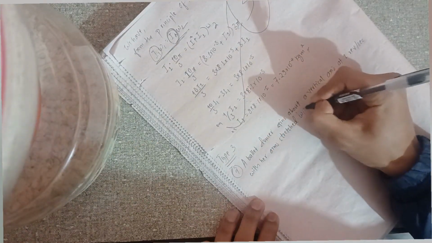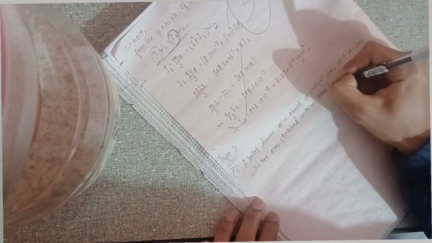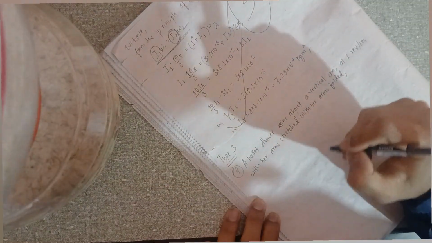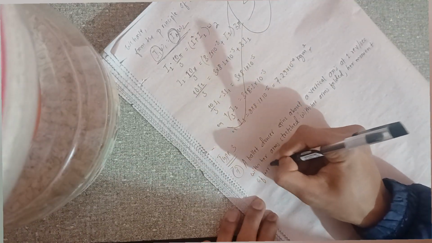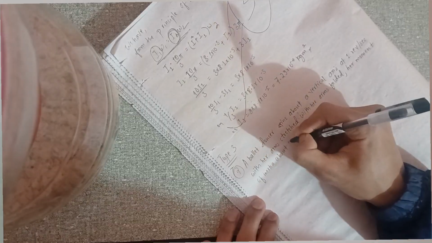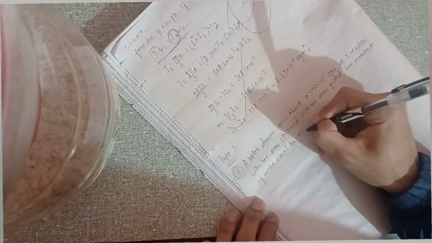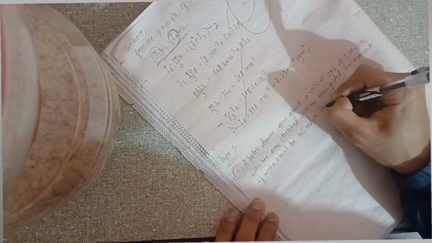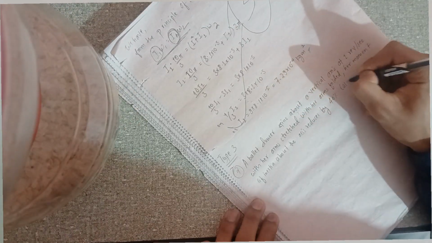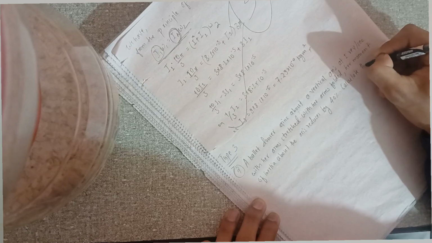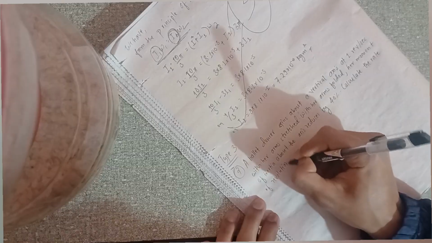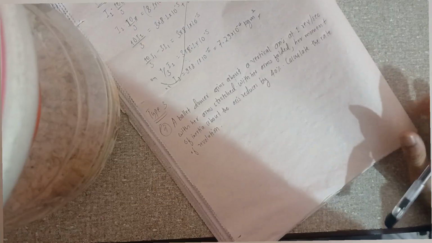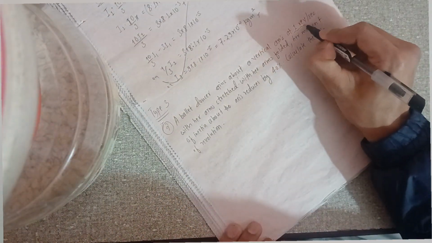With her arms folded, her moment of inertia about the axis reduces by 40%. Calculate the new rate of revolution. Okay, so now you are asked to calculate the new rate of revolution. The question says she revolves at this rate.